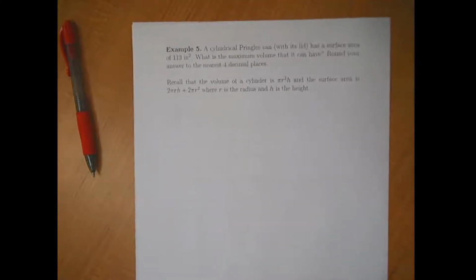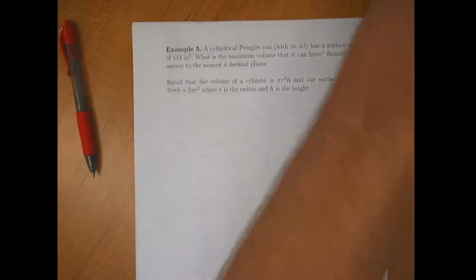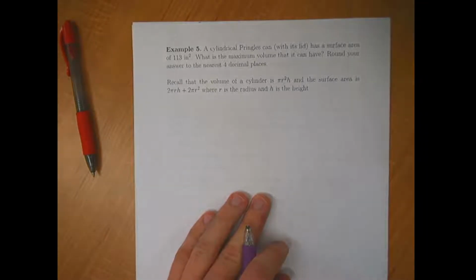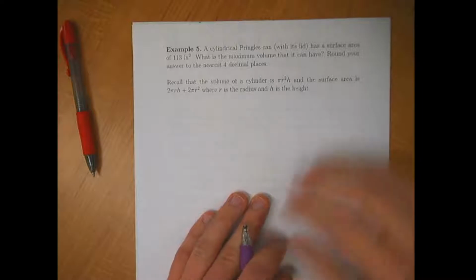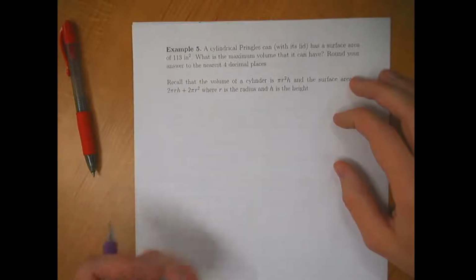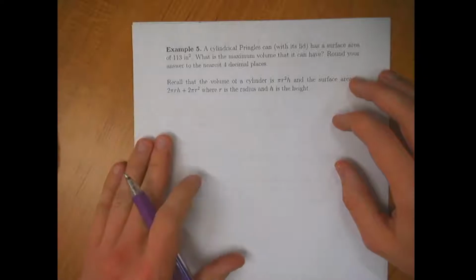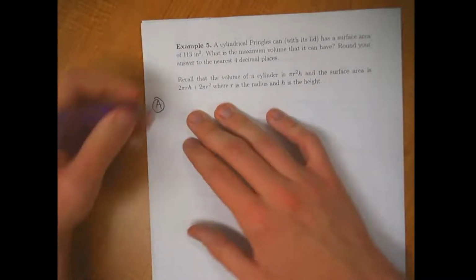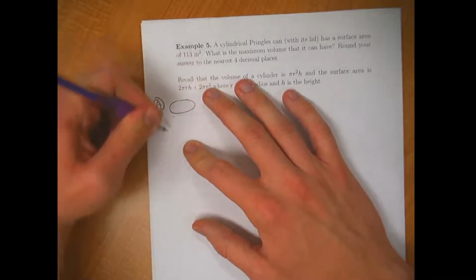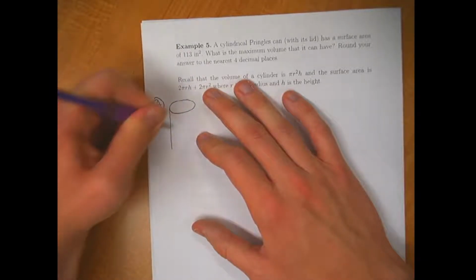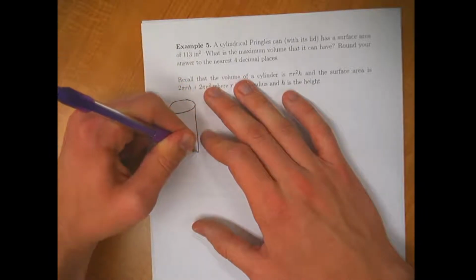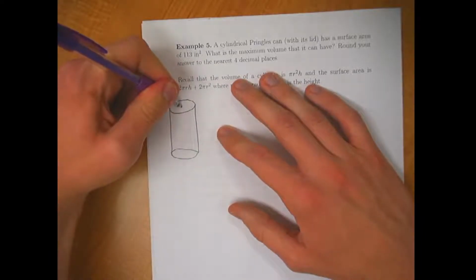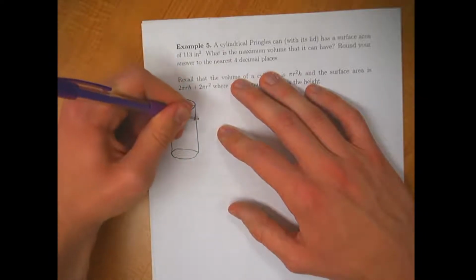Now, last example. The premise is that a cylindrical Pringles can with its lid has a surface area of 113 square inches, and we need to find the maximum volume, rounded to 4 decimal places. The good news is, we still have a cylindrical can to consider here. So same picture as before, at least as in the last example. This is still r. This is still h.